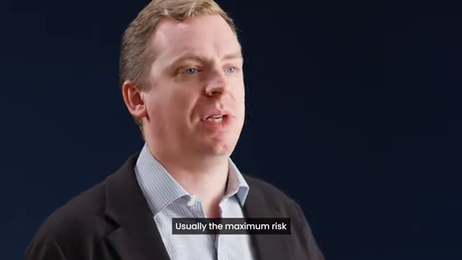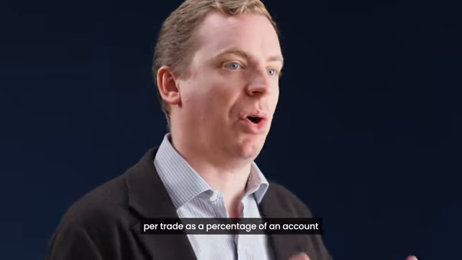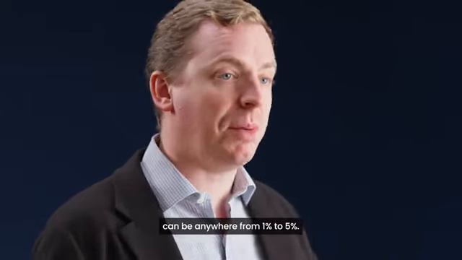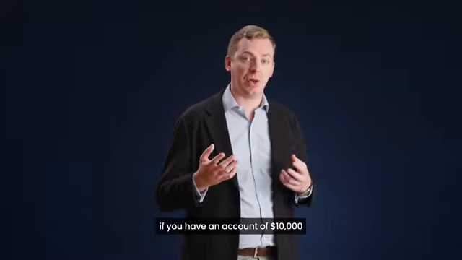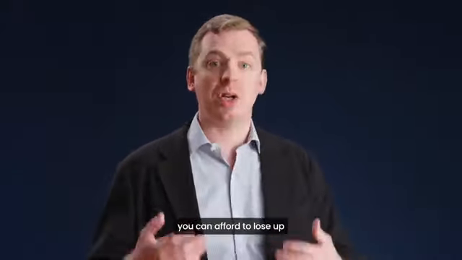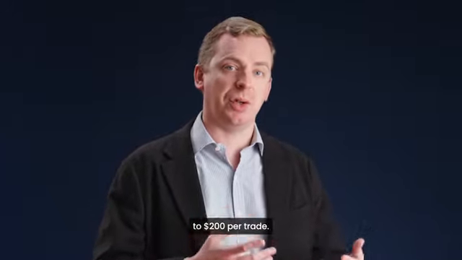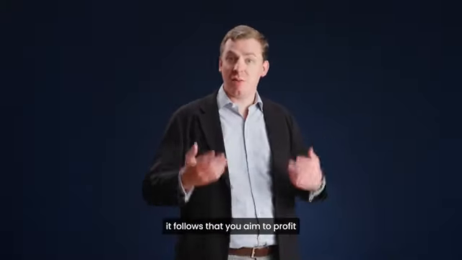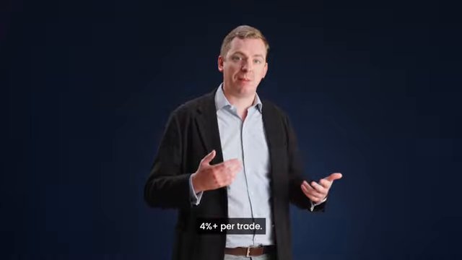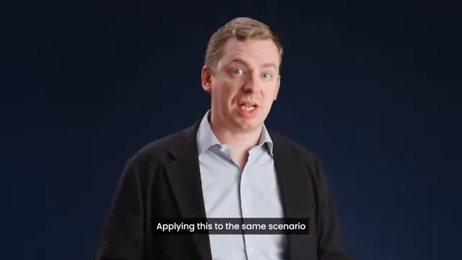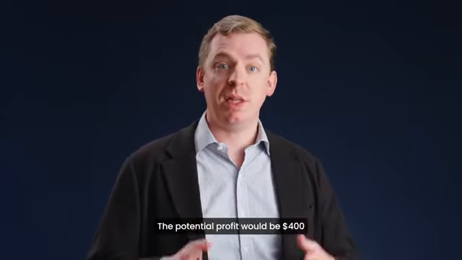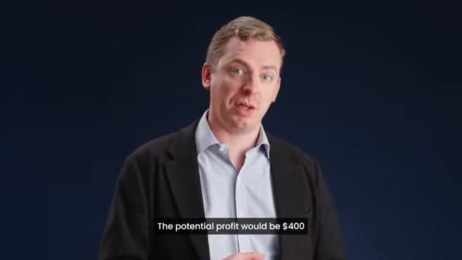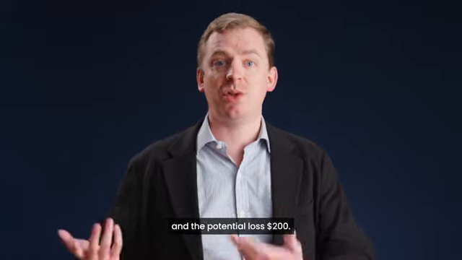Usually, the maximum risk per trade as a percentage of an account can be anywhere from 1% to 5%. For example, if you have an account of $10,000 and 2% risk, you can afford to lose up to $200 per trade. In that scenario, it follows that you aim to profit 4% plus per trade. Applying to the same situation with euro-dollar, the volume could be increased to 2 mini lots. The potential profit would be $400 and the potential loss $200.